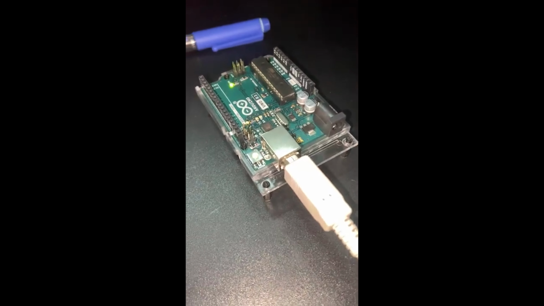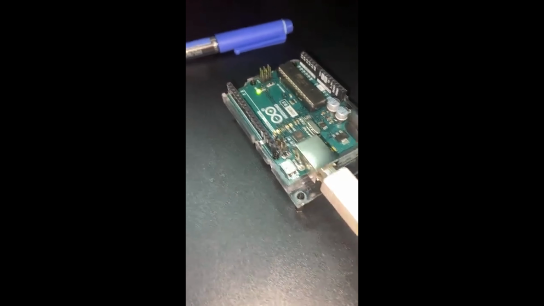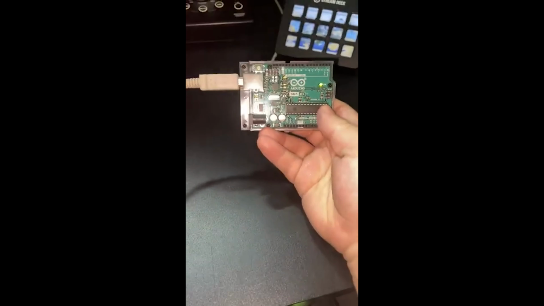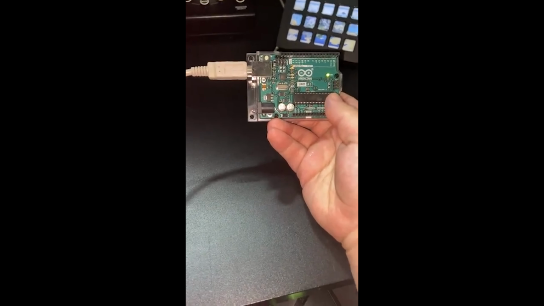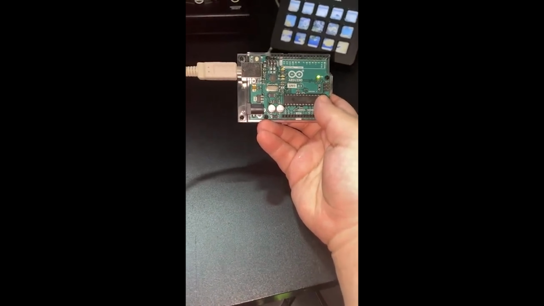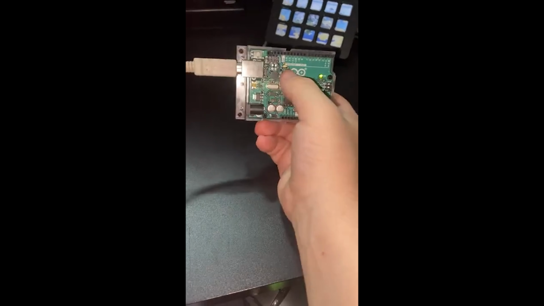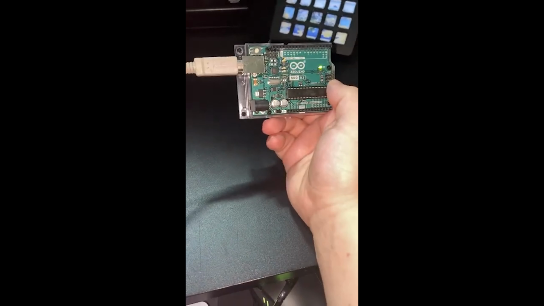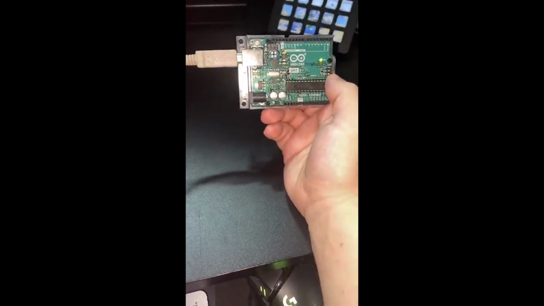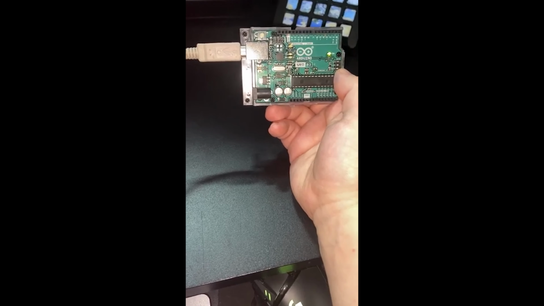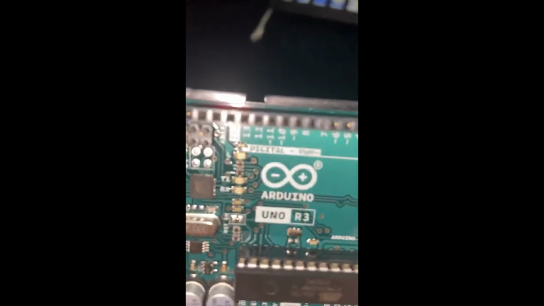We didn't get any errors. It's now uploading, and we should see, there we go. Hopefully the glare isn't too bad according to what I see on my screen. But you can see that built-in LED, which is attached to pin number 13 on an Arduino Uno, is now blinking on and off.